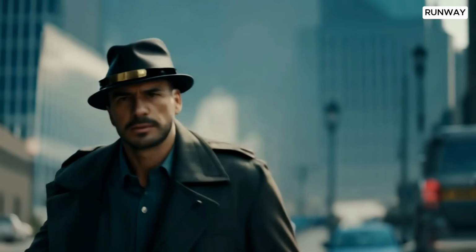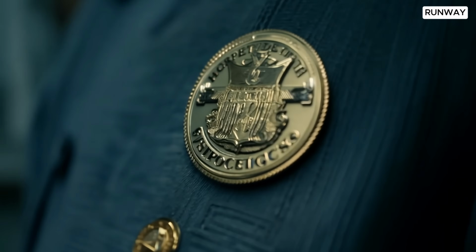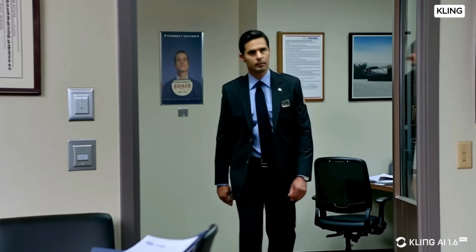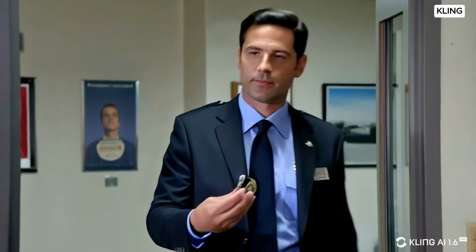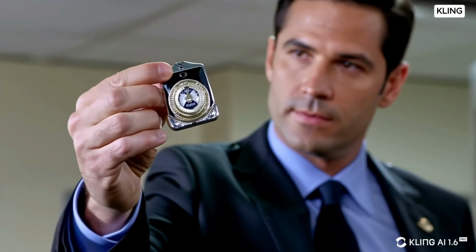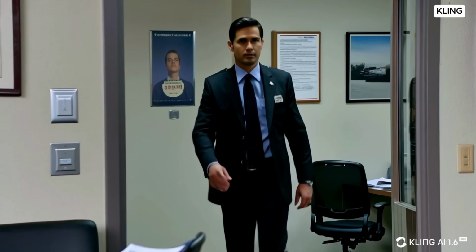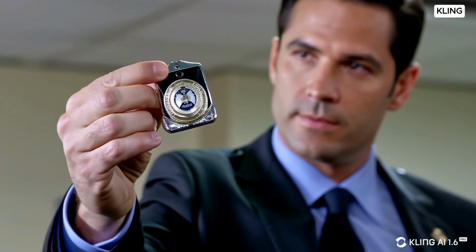I'm not ultra happy with the results that came from these models, so I would probably put them aside for this particular prompt. I think Kling 1.6 did a good job, except the badge looks a little bit weird and not really like a detective badge as we know it. I like so much that Kling 1.6 managed to follow the prompt step by step. The whole sequence, the walking into frame, showing the badge, is here.